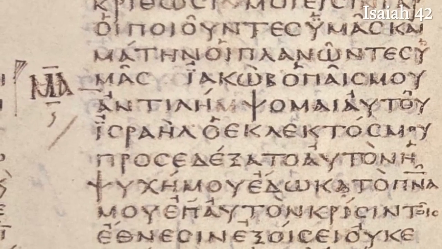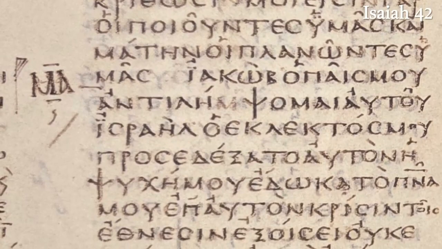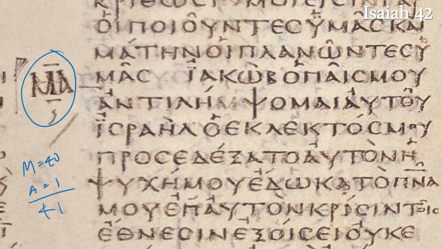Just to scroll down a bit, this is the start of Isaiah 42, and just to remind ourselves of yet another feature that we've talked about. Notice here is a paragraph number, and mu is 40, alpha is 1, so this is 41, at least according to this scribe. It just so happens that this is the start of 42 in the way we know it, and that's mostly coincidence because the English numbering doesn't really track with the scribe of Vaticanus. They just happen to be somewhat close here.